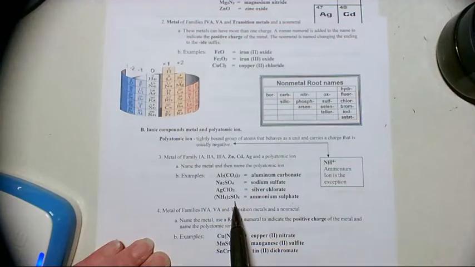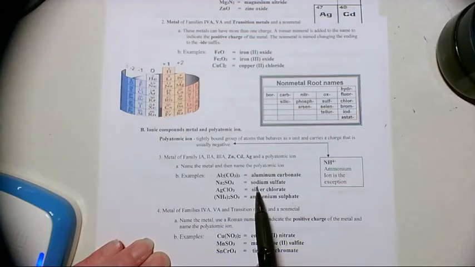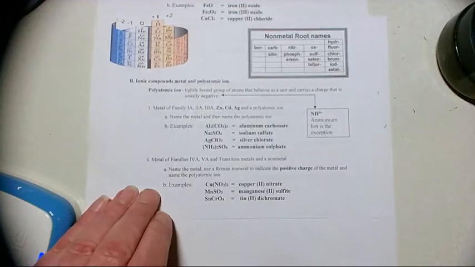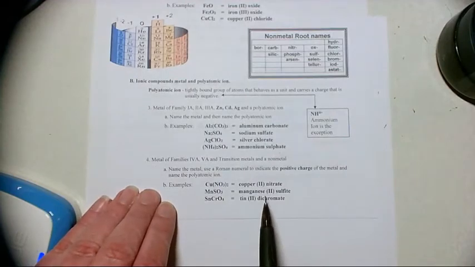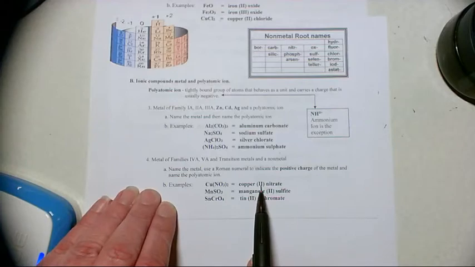If they have fixed charges, so if they are known oxidation states, then it's the same thing. They get to stay just silver, sodium, aluminum. If they have multiple oxidation states, then we need to define what the charge is in the name.